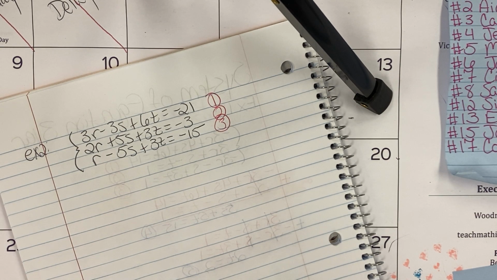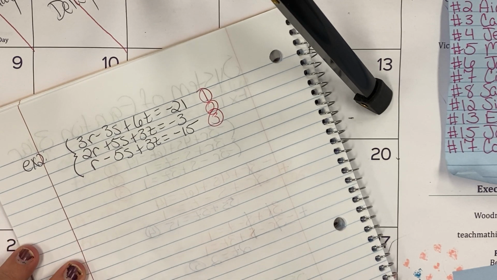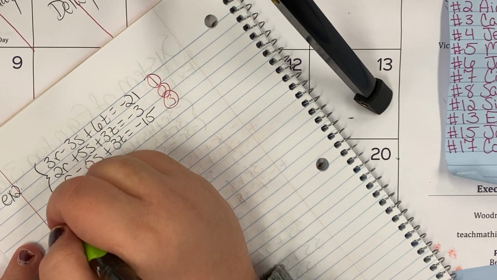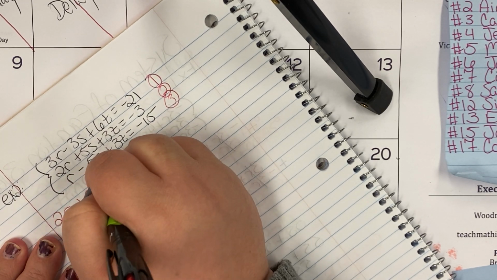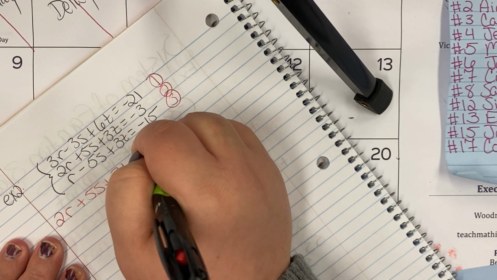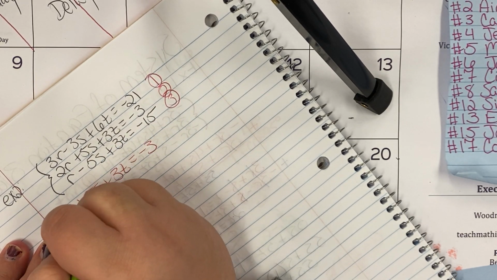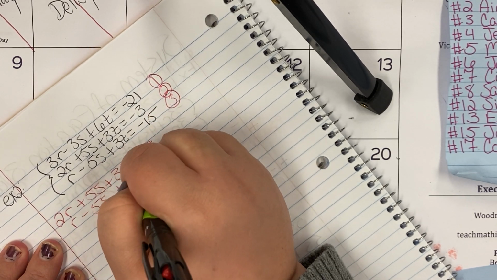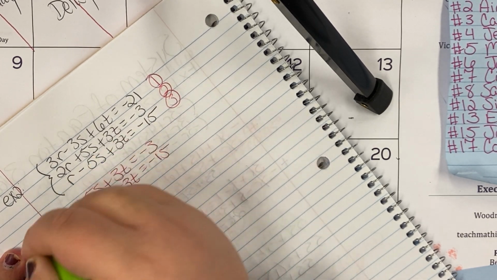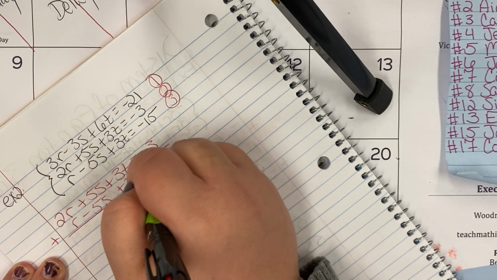So nothing, well, something does jump out at me. If we look at equation 2 and equation 3, we can eliminate s easily. So that's what I'm going to do. I'm going to take equation 2, 2r plus 5s plus 3t equals negative 3. And then we're going to have r minus 5s plus 3t, and that's going to equal negative 15. Again, we're going to add those together.